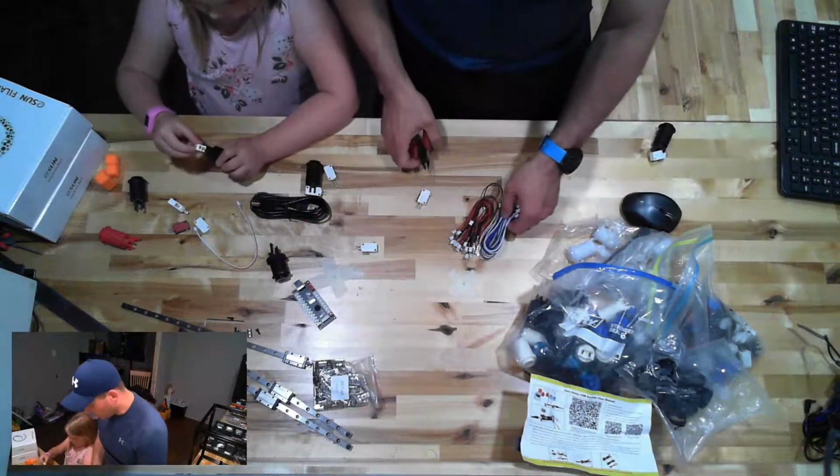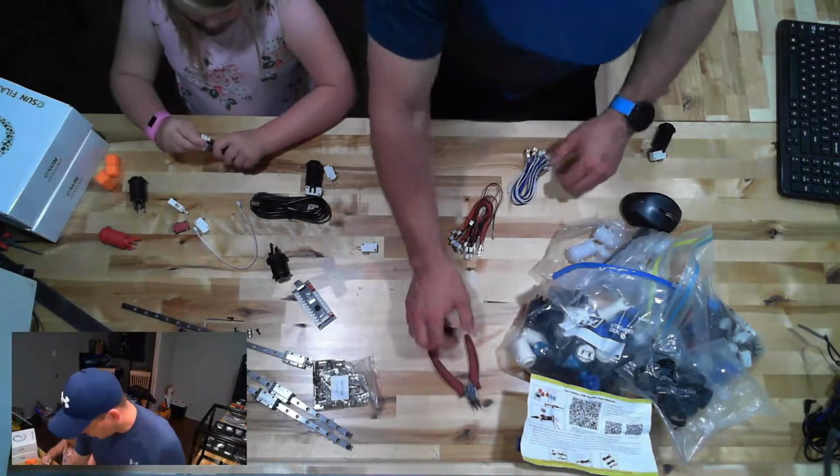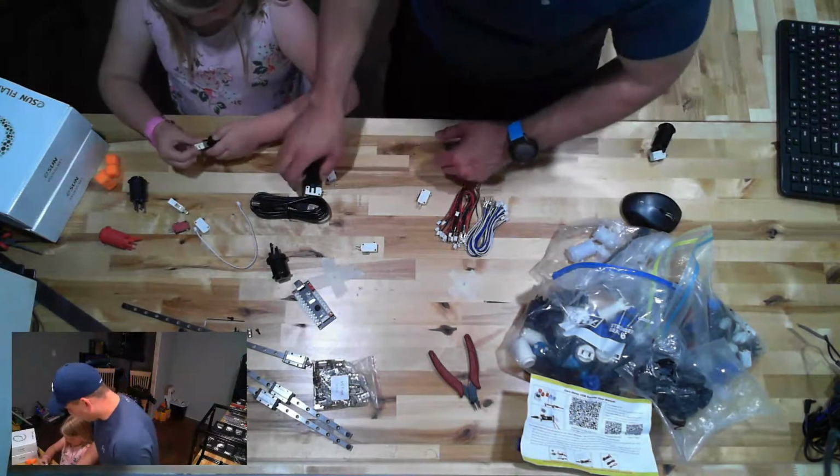And actually, I was going to do this all at once, but the daughter wanted to help out right before she takes her shower and goes to bed. So how am I going to deny a kid that wants to learn something?